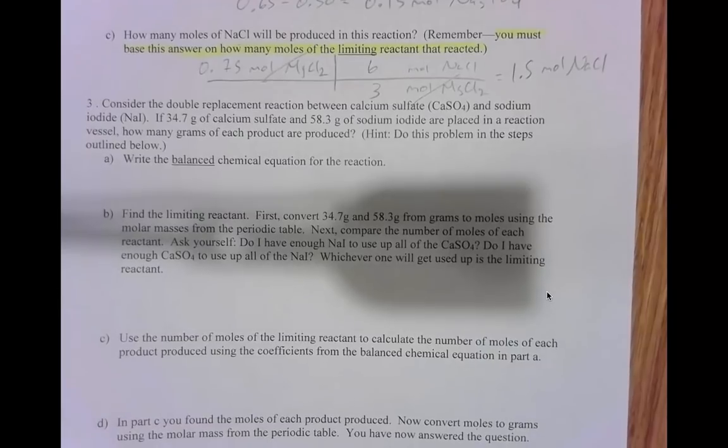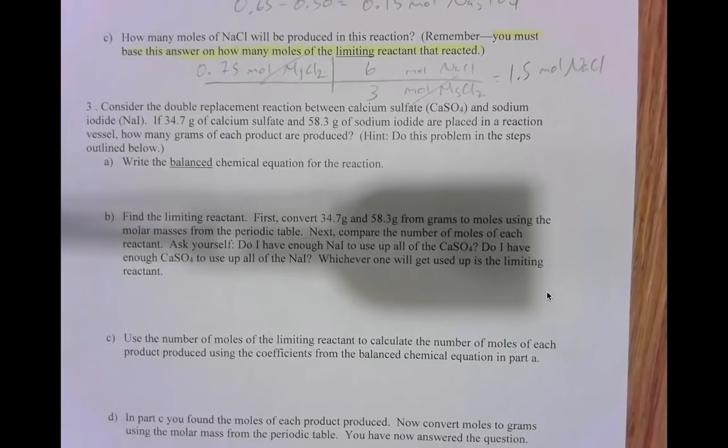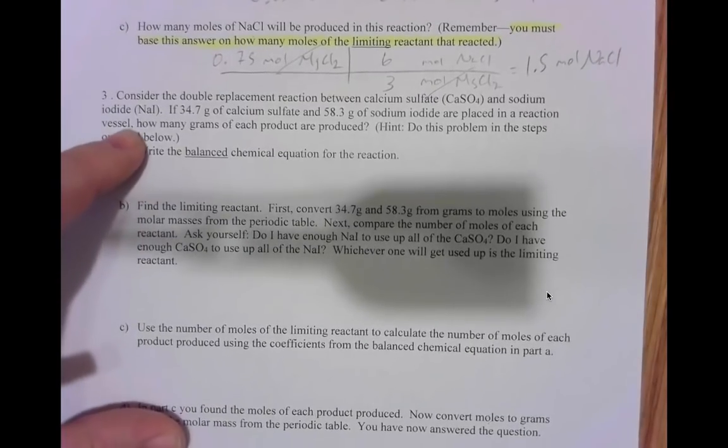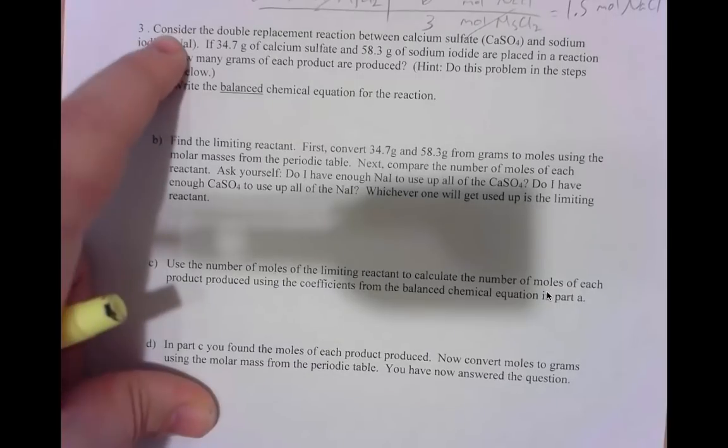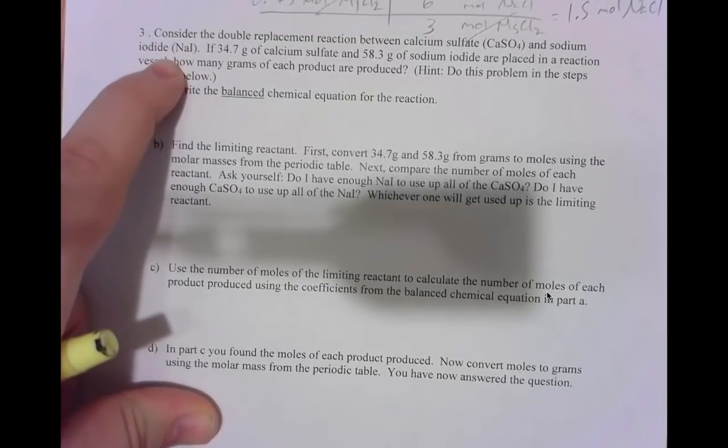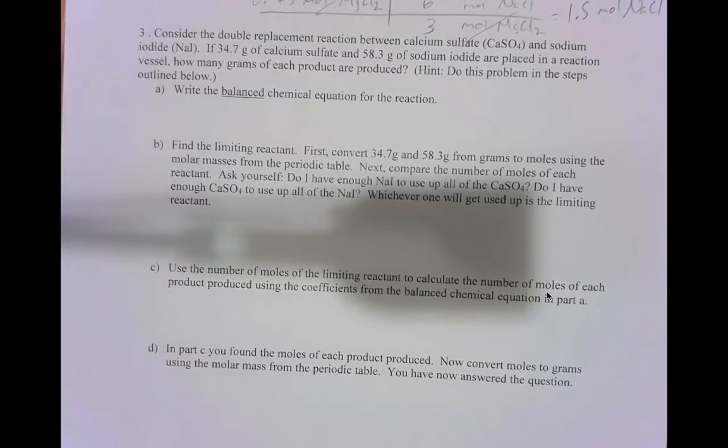So guys, I do realize as I was solving this problem out on my own that there really isn't enough room on this paper, so you are going to have to do this on a separate piece of paper. There are several blank pages throughout the packet. You can use one of those, or you can just do it on a separate piece of paper, and then we can staple it in during class.